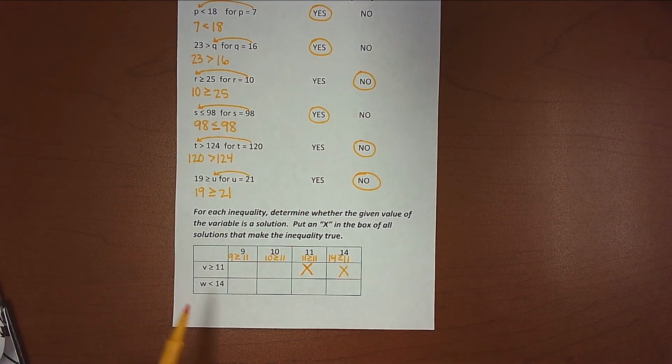At this point, I would challenge you to pause the video and try this last row on your own, and then unpause to see how you did.